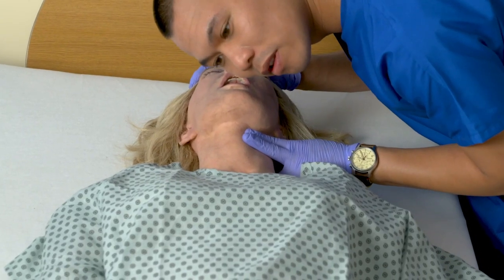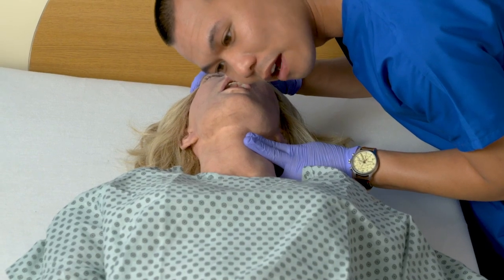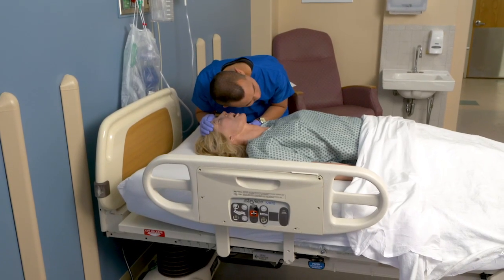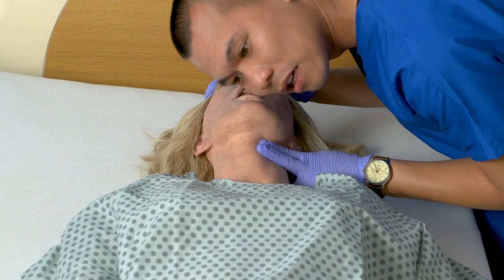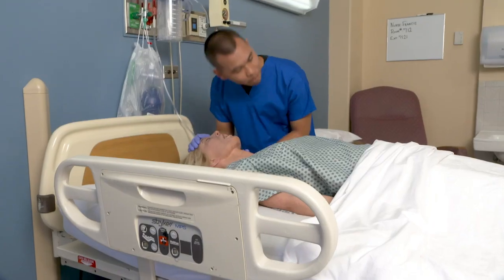1 1000, 2 1000, 3 1000, 4 1000, 5 1000, 6 1000, 7 1000, 8 1000, 9 1000, 10.